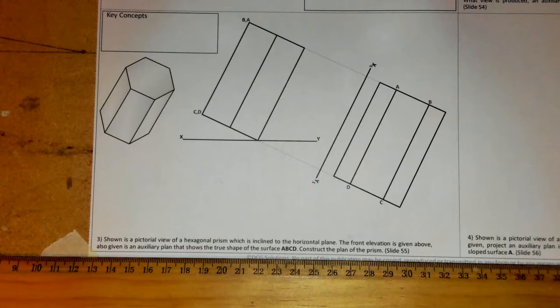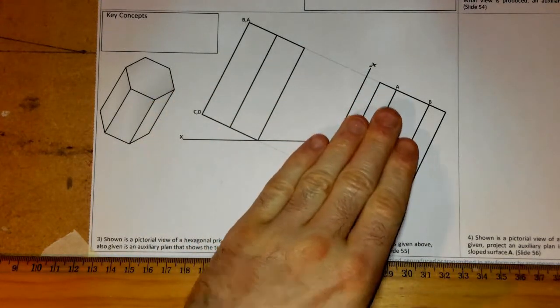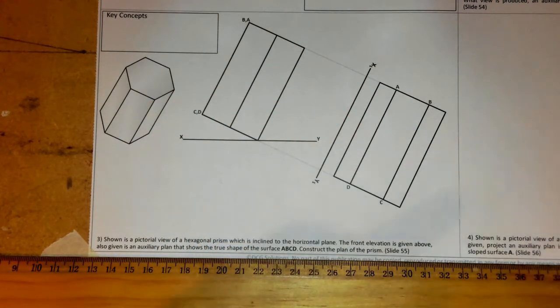Right folks, the third question we have on this page is where we are given the elevation and the completed auxiliary view, and what we're going to have to do is work backwards to find the original plan view. The other two questions we've already completed on this page are where we were given the orthographic views of the elevation and plan, and we had to find the auxiliary. This time we are given the auxiliary and the elevation and working backwards.